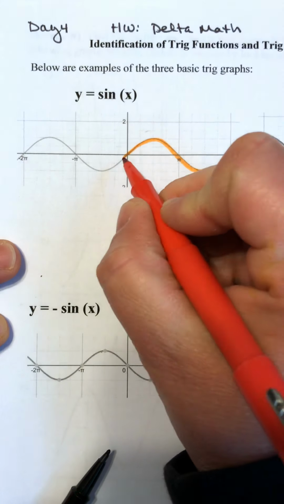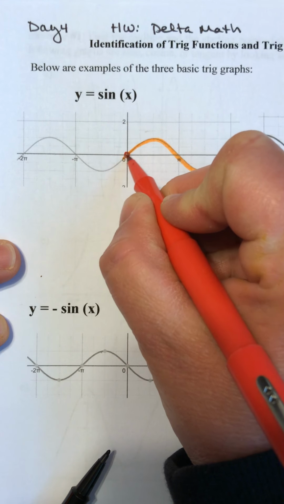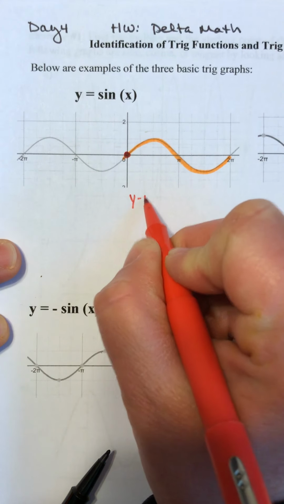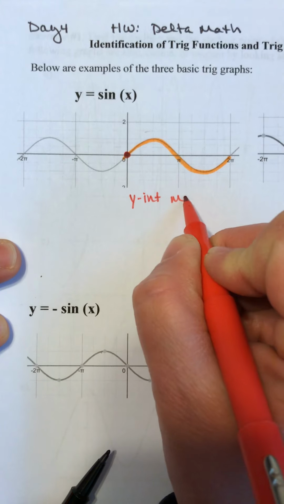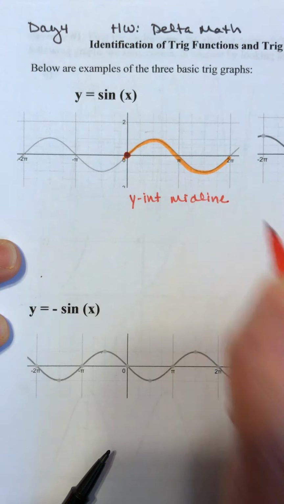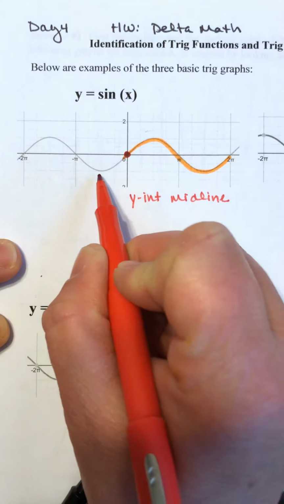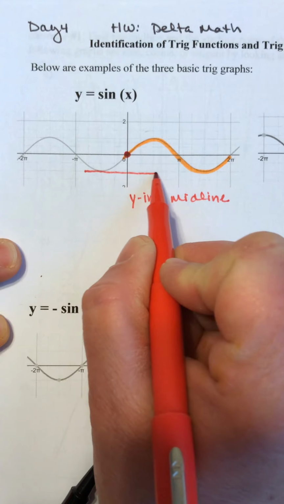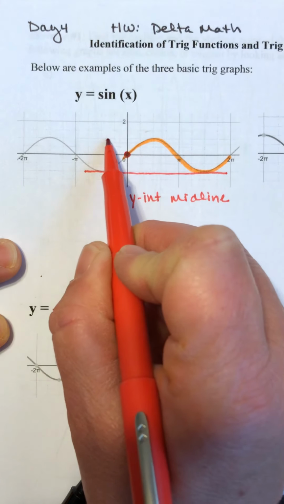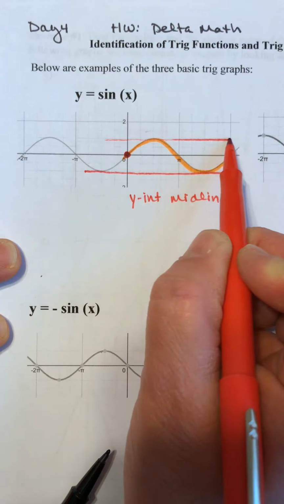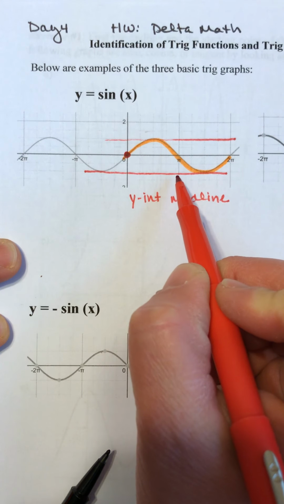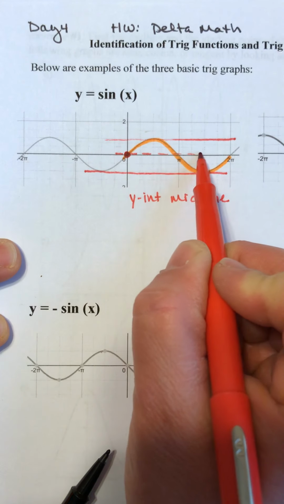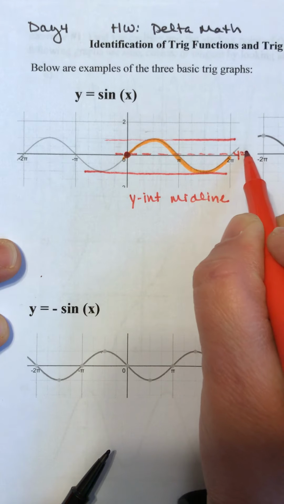The first important part of the trig graph is where it meets the y-axis, or the y-intercept. The sine graph has a y-intercept at its midline. In this case, it's 0 because it's the basic graph, but it's also the midline because, remember, I determine the midline of a graph if I draw a line along all the minimum parts of the graph, and a line across all the maximum parts, and then I split it. So this goes one up to here and another one halfway. This is the midline, and in this case, the midline is y equals 0.